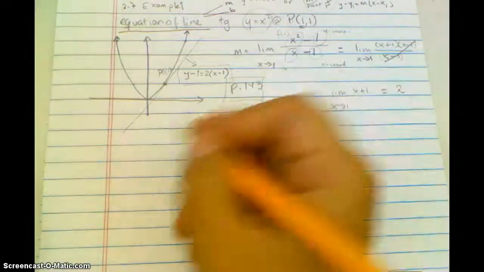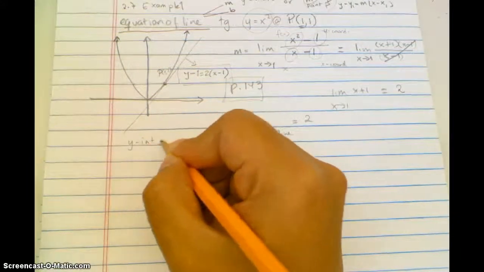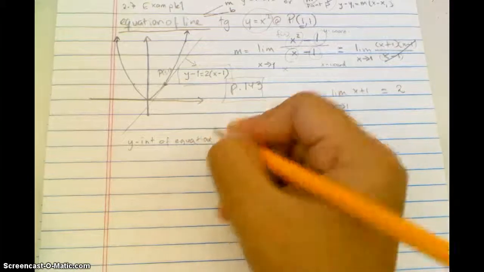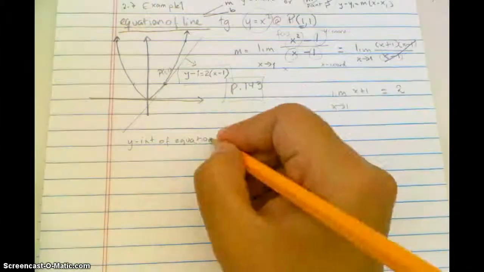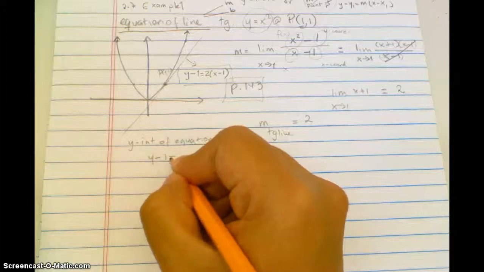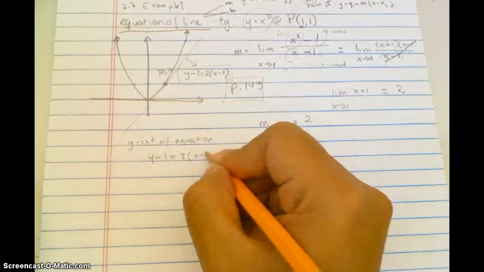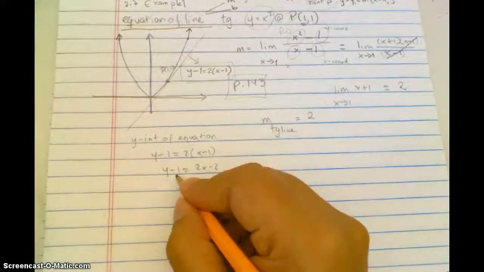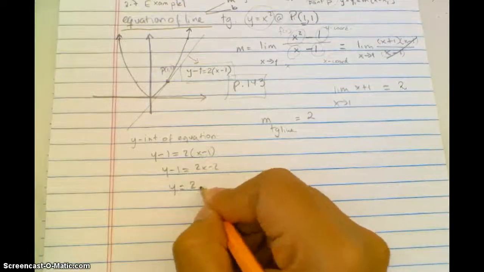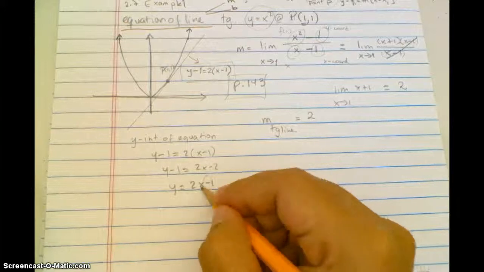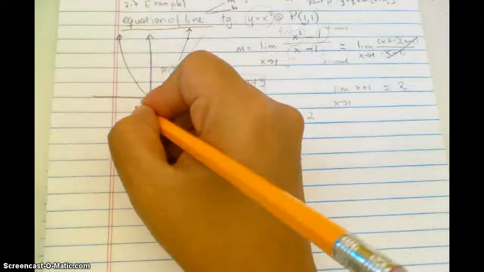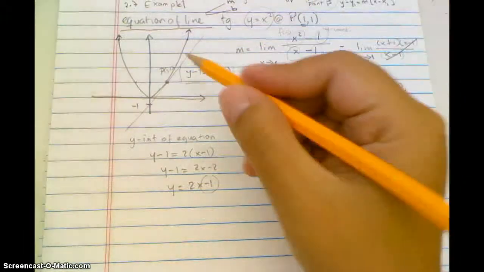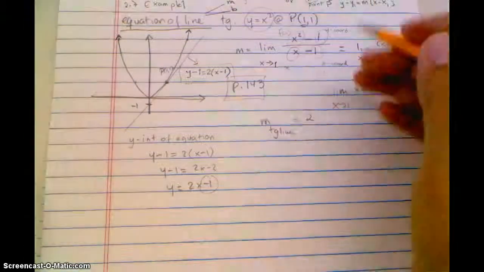However, if they ask you what's the y-intercept of the equation of the line that is tangent to y equals x squared, then you just have to simplify this equation. What's the y-intercept? So y minus 1 equals 2 times x minus 1. I just distribute the 2 to x minus 2, and then I add 1 to both sides. So when I do that, I have minus 1. And you see the y-intercept is minus 1, as I had predicted by the graph. So it all makes sense. My slope is positive, and this is how I find it.